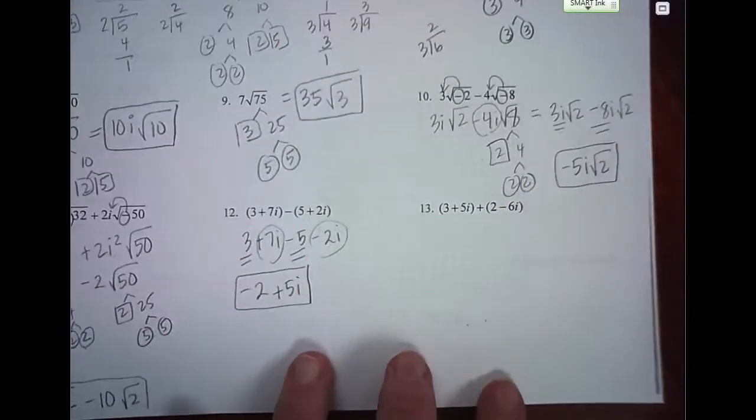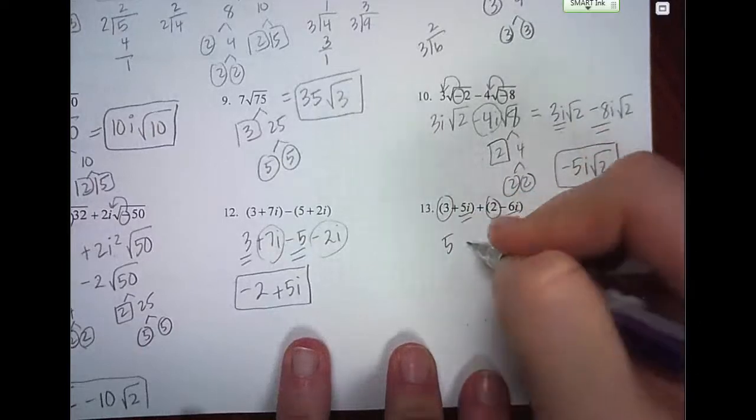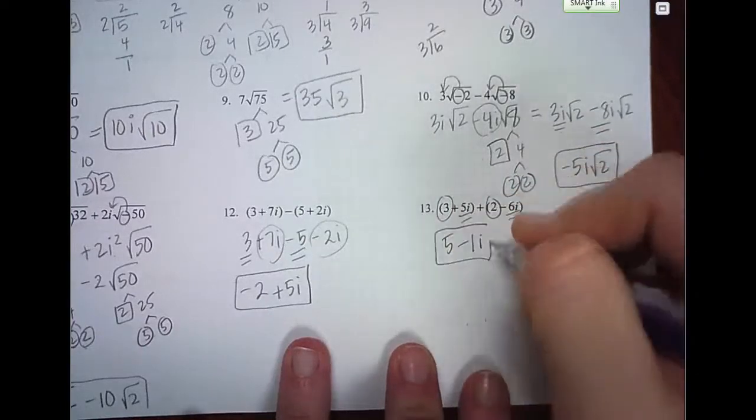And 13, just combine like terms. 3 plus 2 is 5. 5i minus 6i is negative 1i.